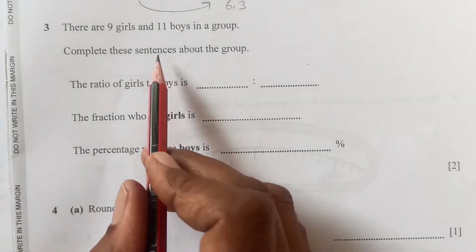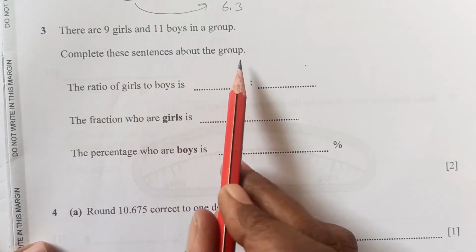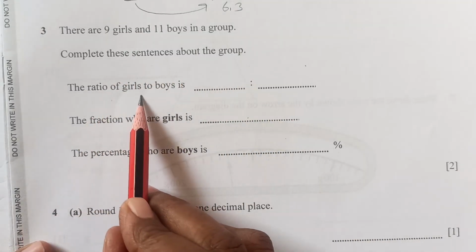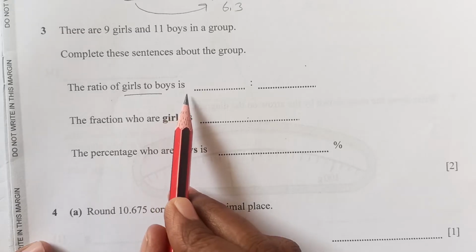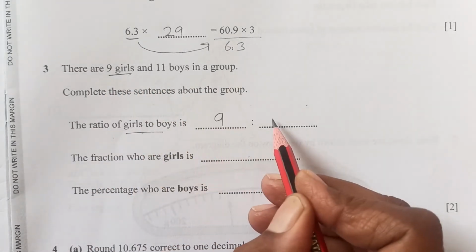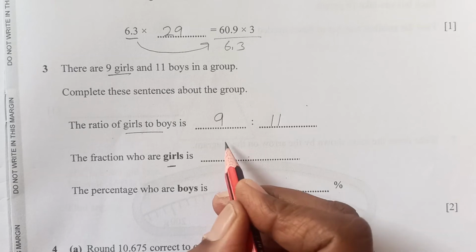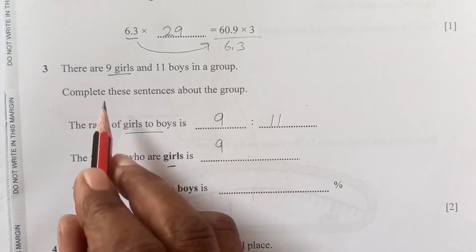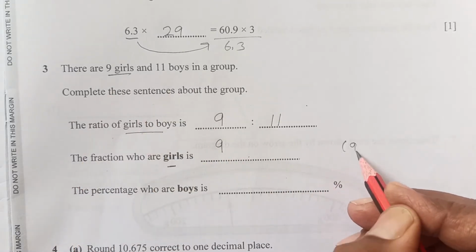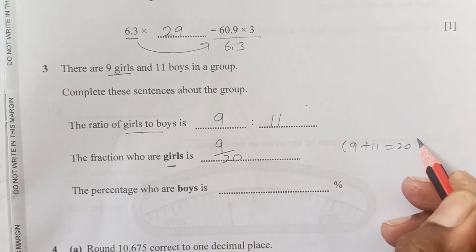There are 9 girls and 11 boys in a group. Complete these statements and sentences about the group. The ratio of girls to boys: first we write girls, then boys, 9 to 11. The fraction who are girls: girls are 9 out of how many? In total there are 9 plus 11, that is 20. So the fraction is 9 over 20.